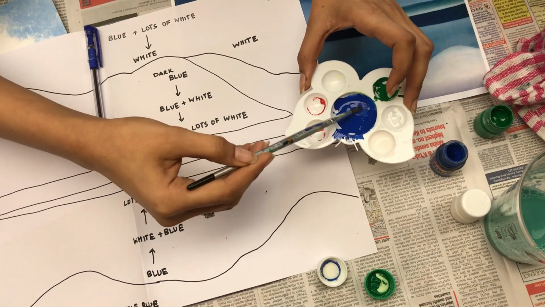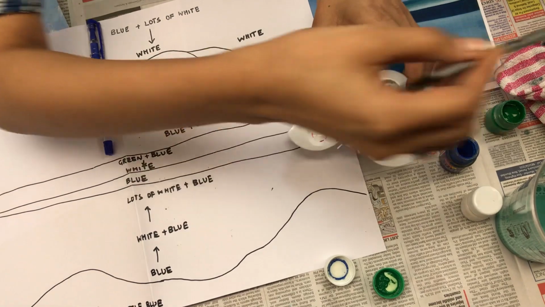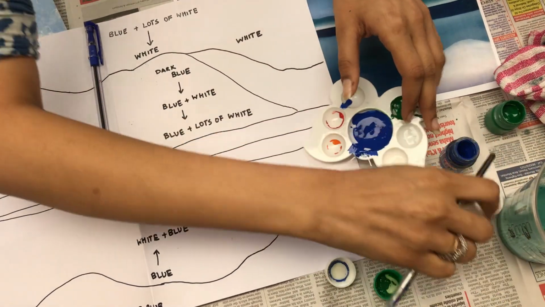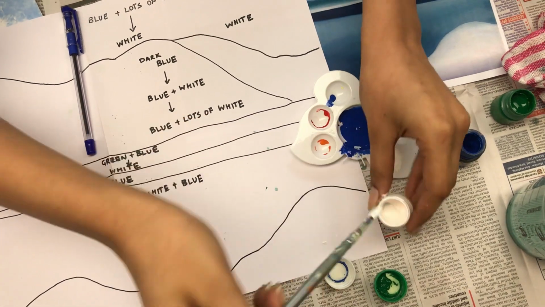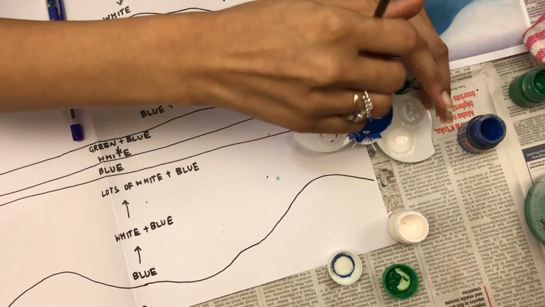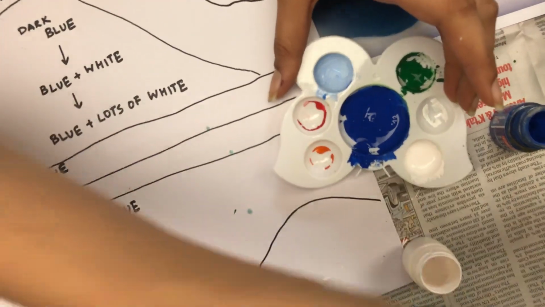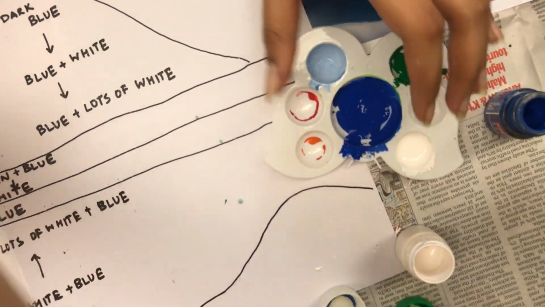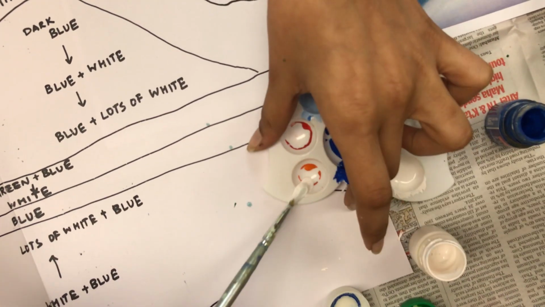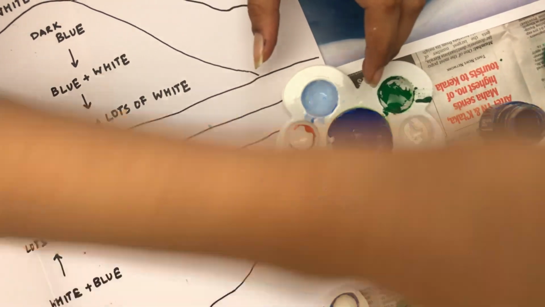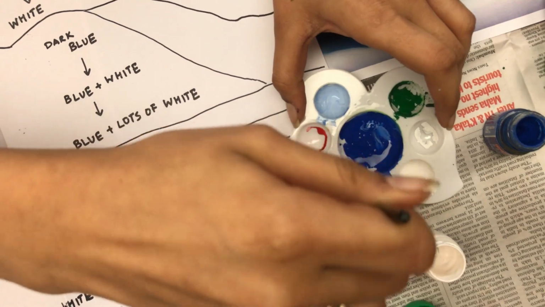So a little bit of blue in lots of white will give me sky blue. This is sky blue. You can see that. And then some white and some blue will give me light blue.